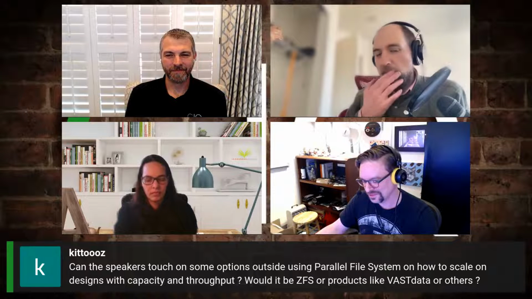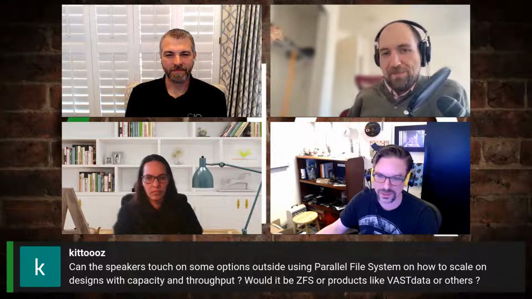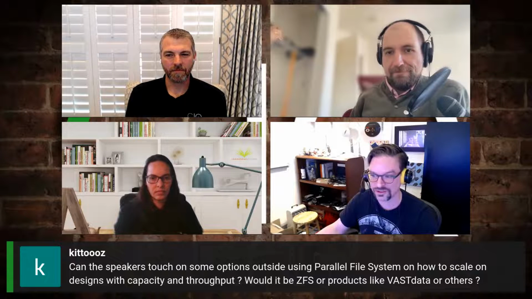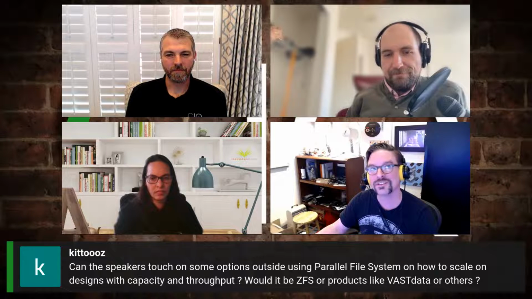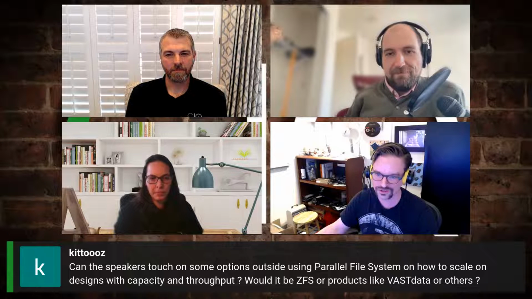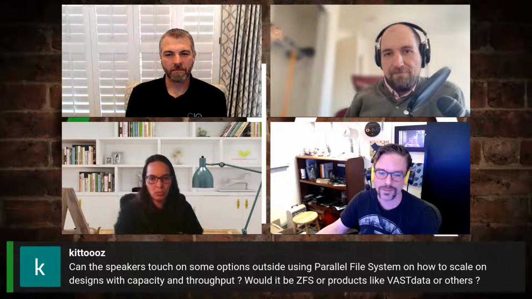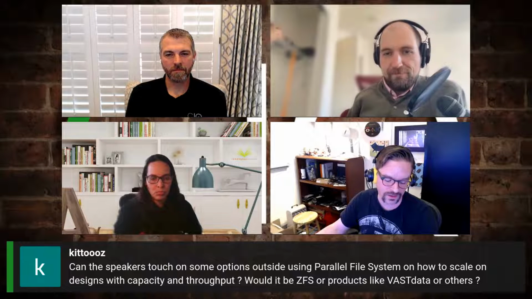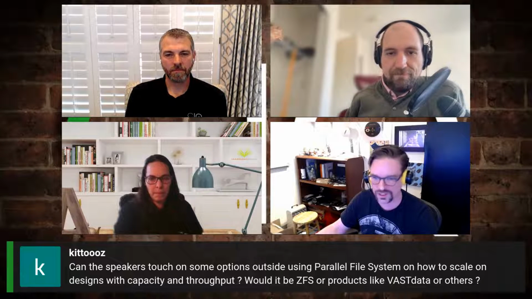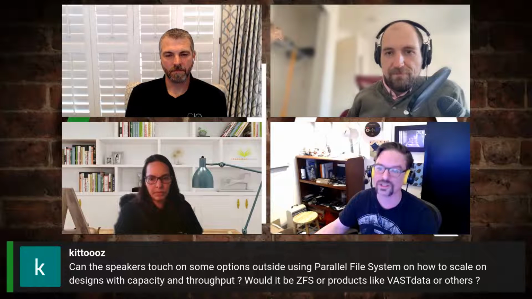So ZFS has always been the easy button for us. ZFS has always been the cheap solution for us. It's not the scalable solution. It is a scalable solution within the single-digit petabytes for us. When you start talking about tens of petabytes, you start talking about multi-headed situations, and multi-headed ZFS can get to be a real bear within a single namespace.